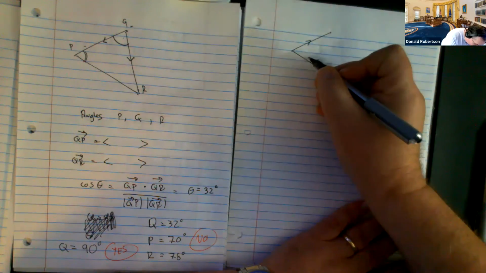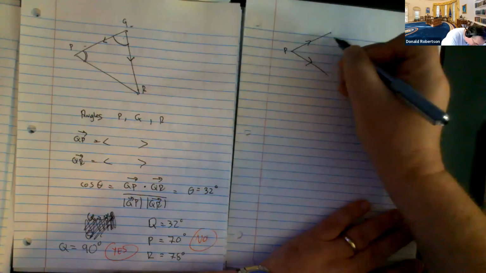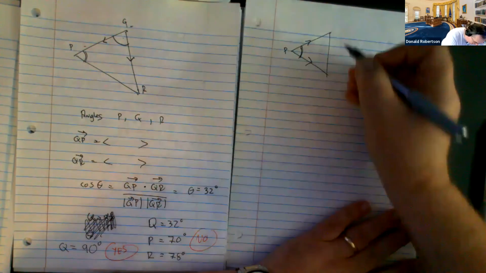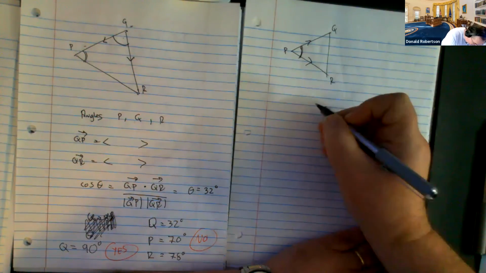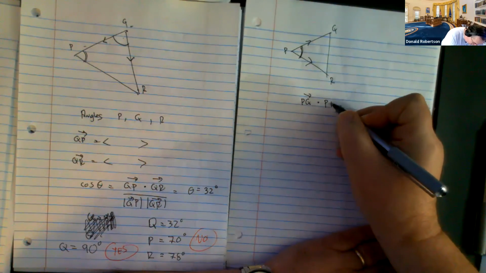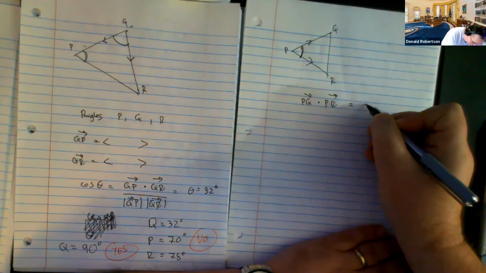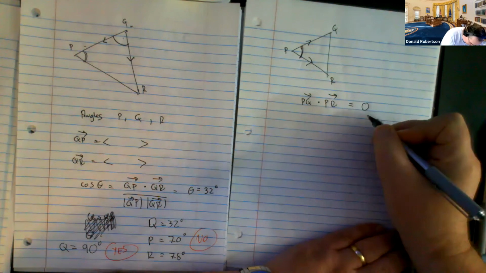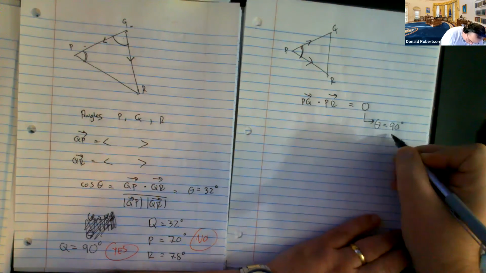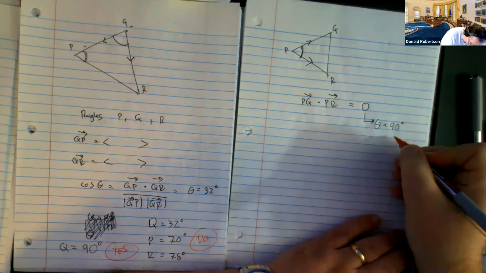Let's suppose I'm interested in the angle here. And I'm just checking, is that a right angle? That's all I'm checking. Then I would find the dot product of PQ and PR. And if that answer was 0, then that means that the angle is 90 degrees, in which case we would say yes.